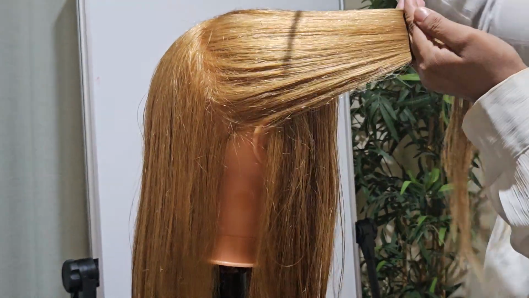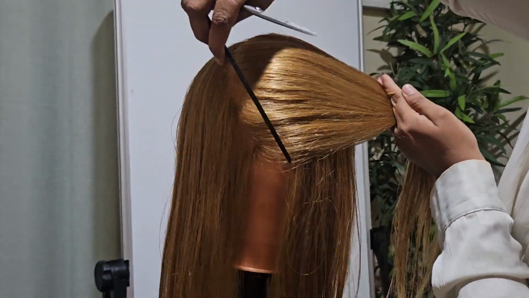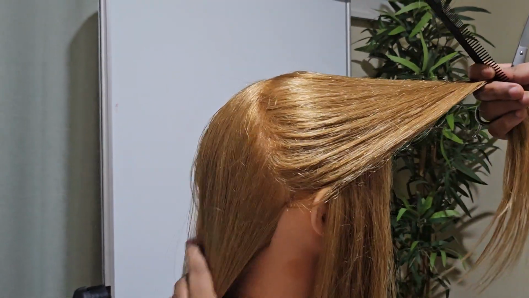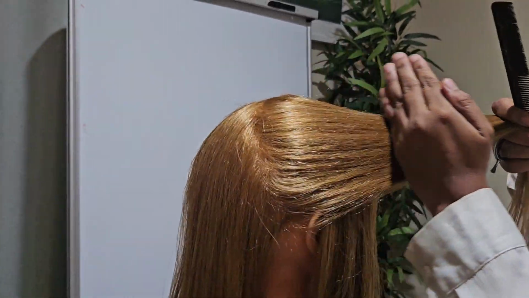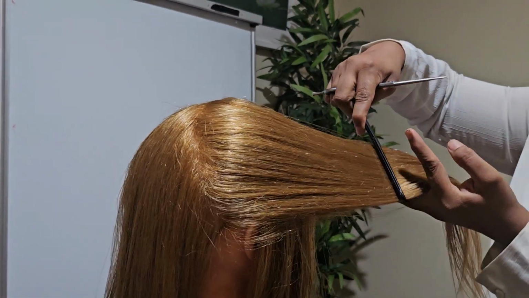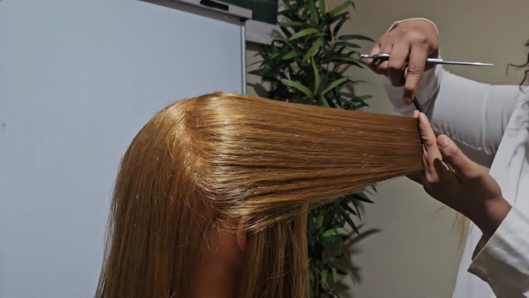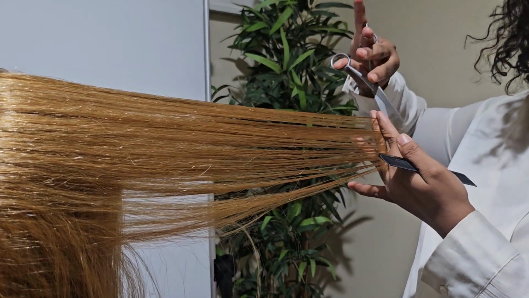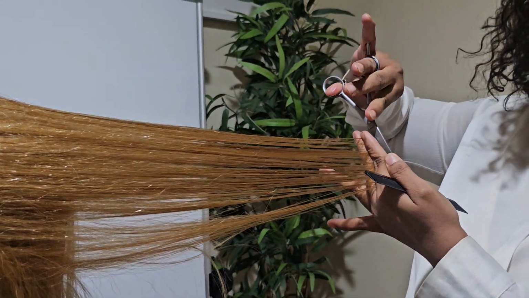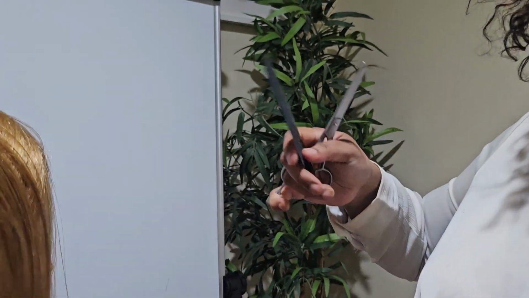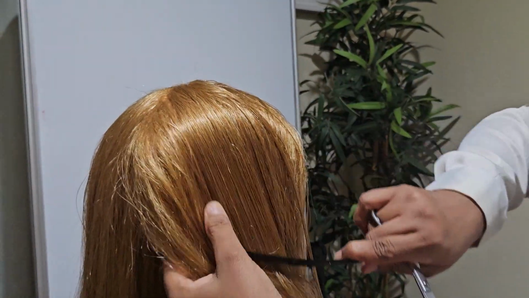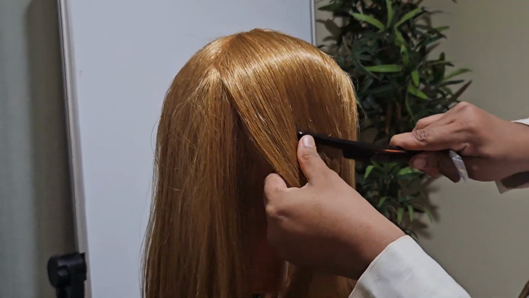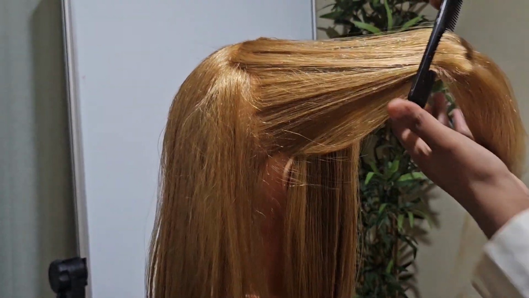So when I take this section, always I have to consider the parting. The angle is this way. Then I have to hold my angle parallel to the parting. Right? And then I go again. Parallel to the parting.